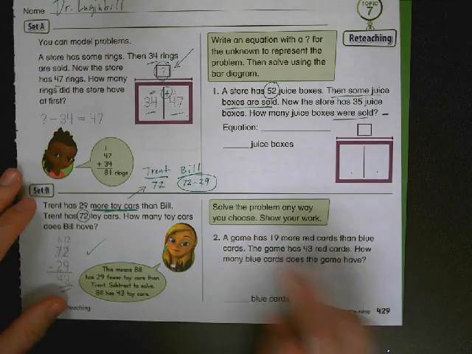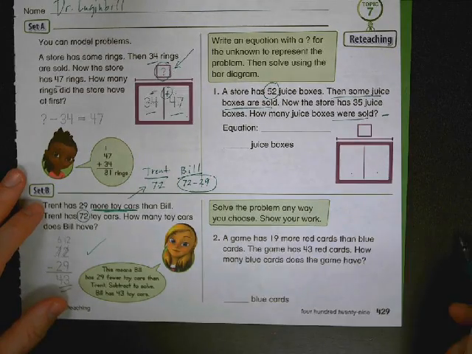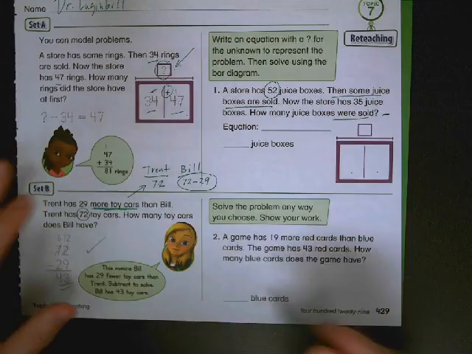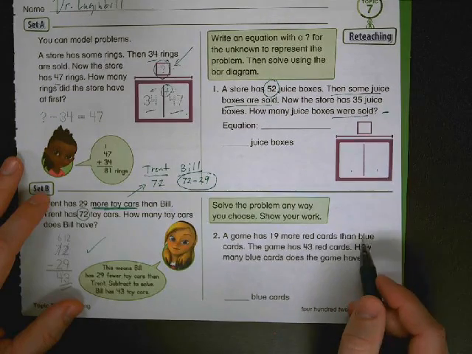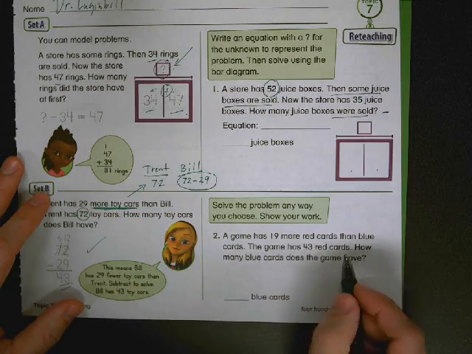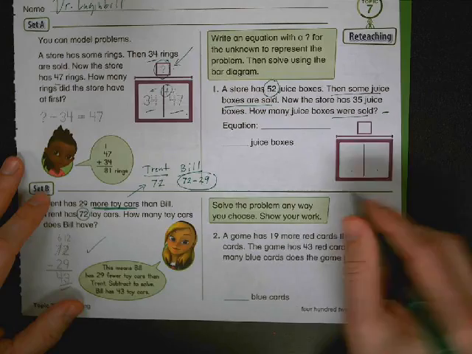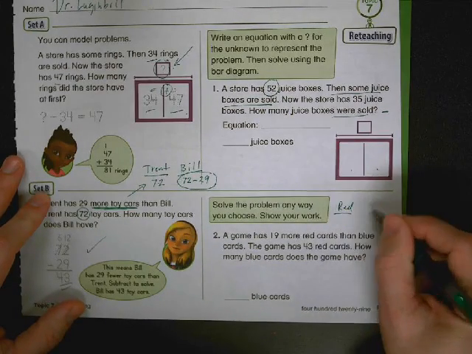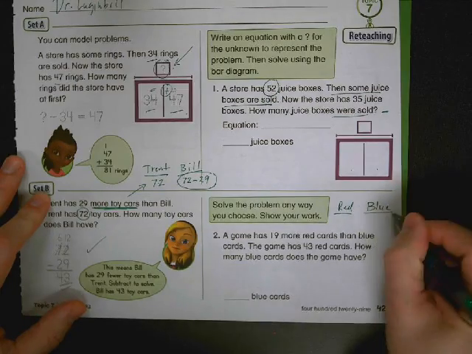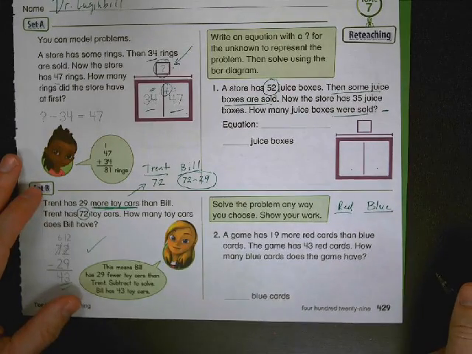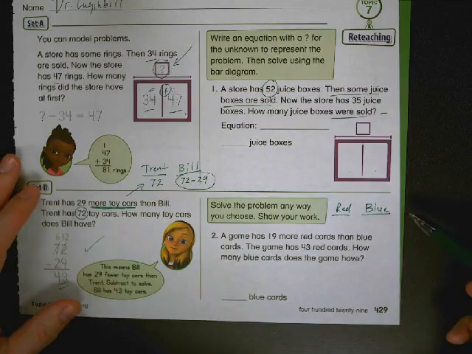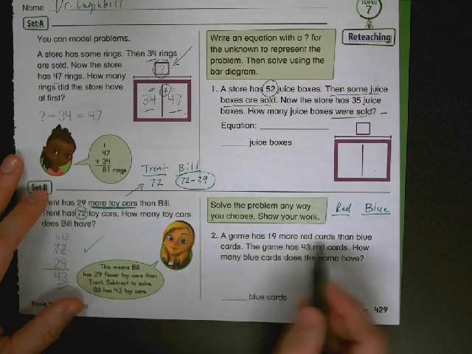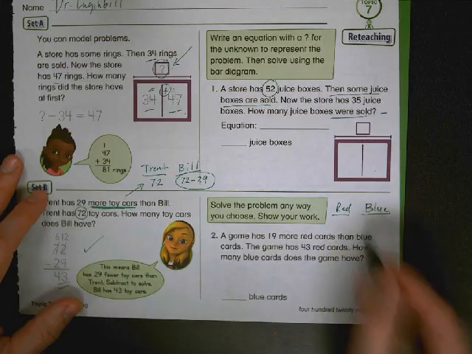So let's take a look over here. So solve the problem. Show your work. Down here it says a game has 19 more red cards than blue cards. The game has 43 red cards. How many blue cards does the game have? So, first thing I would suggest, red, blue. That's what we're trying to figure out. These little notes help. They help you solve the problem. They help you get organized. So, a game has 19 more red cards than blue. That doesn't help us. That doesn't fill anything in yet.